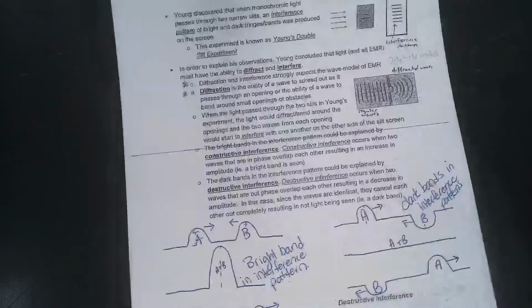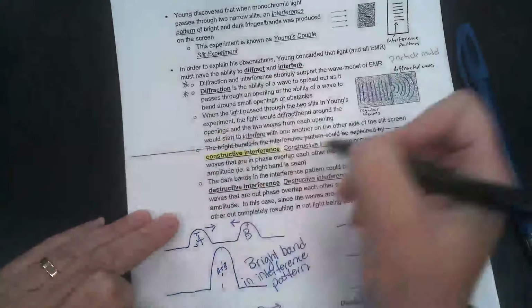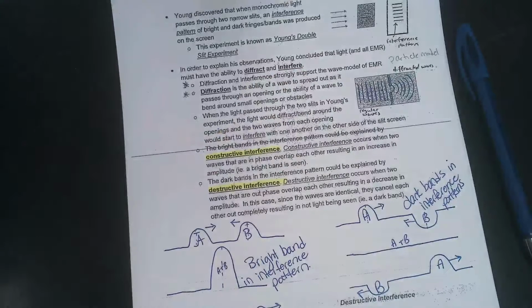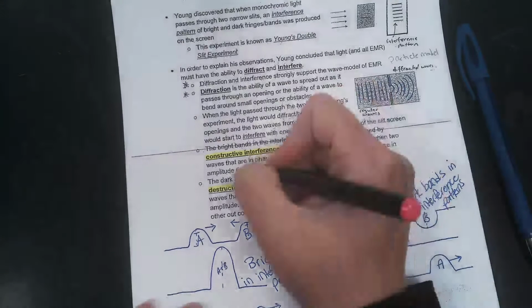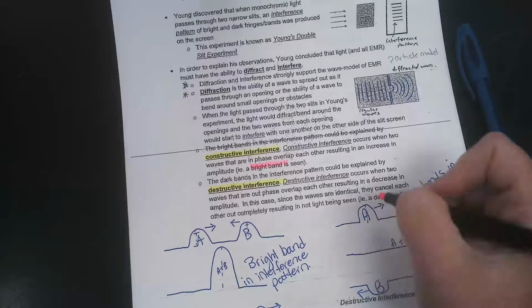So we have constructive interference and we have destructive interference. Constructive interference is going to be the bright band, and destructive interference is going to be the dark band.